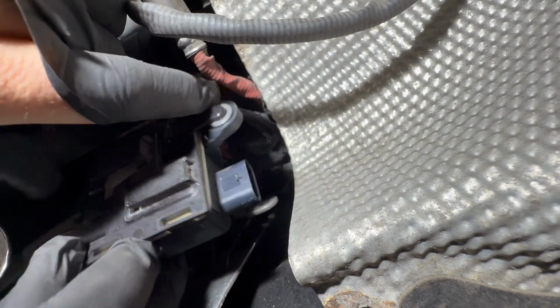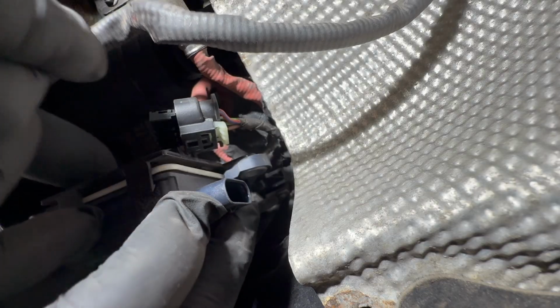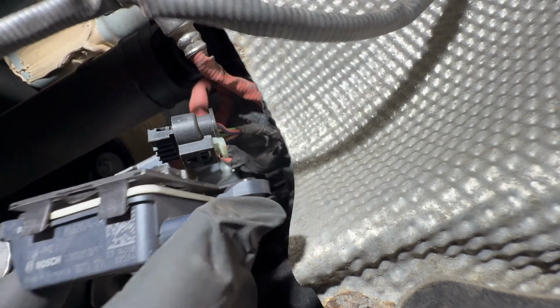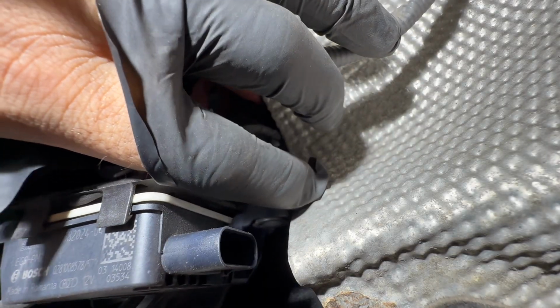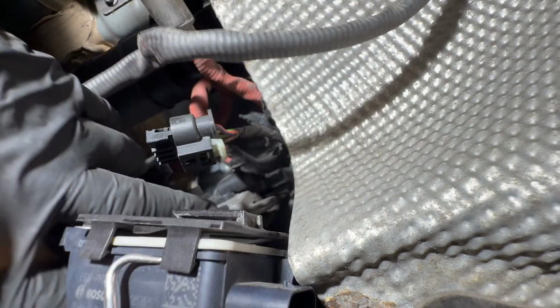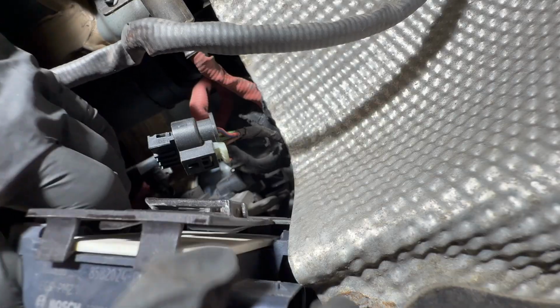So now you also have to disconnect this holder. This holder is very easily clamped to the sensor, so you just have to push this, because the holder stays on the car.